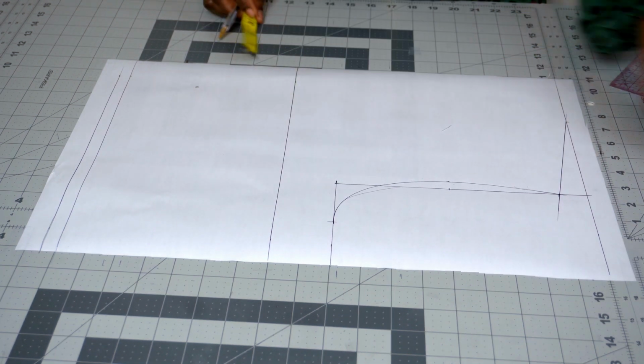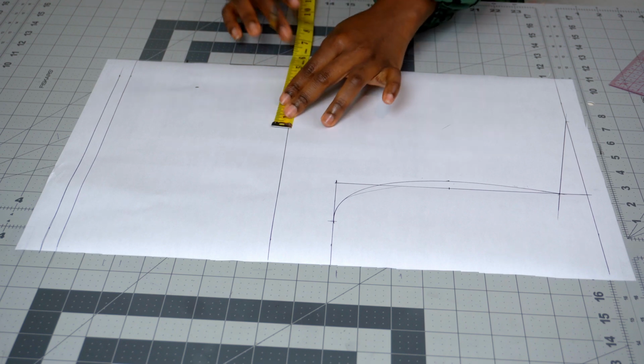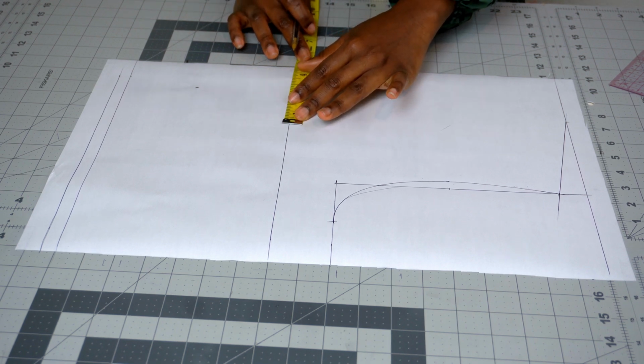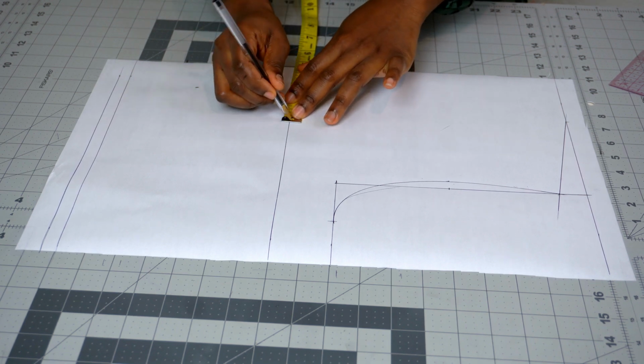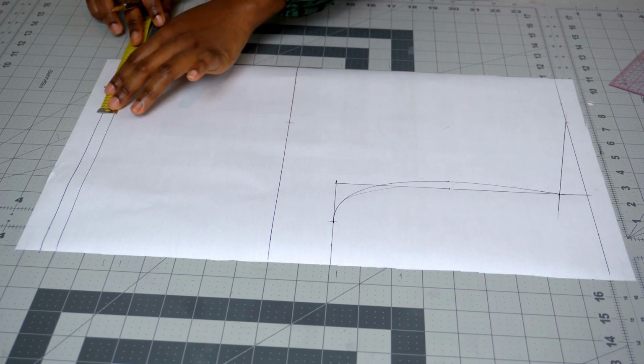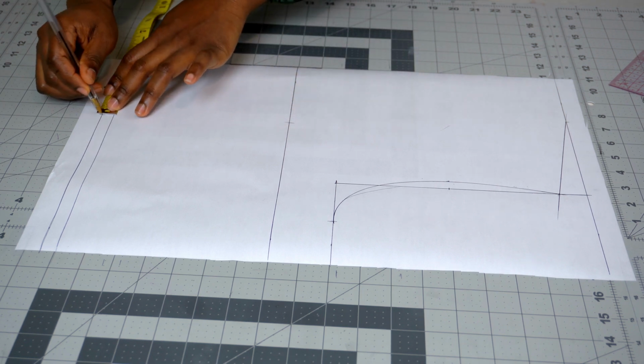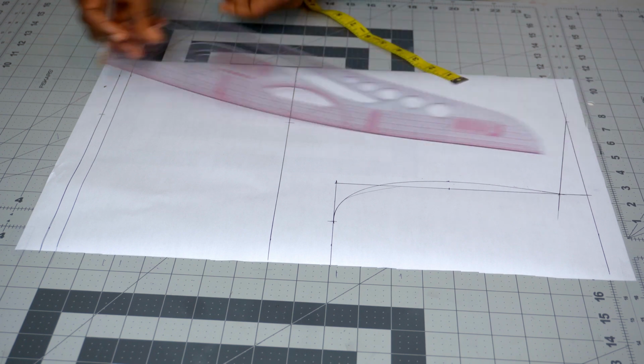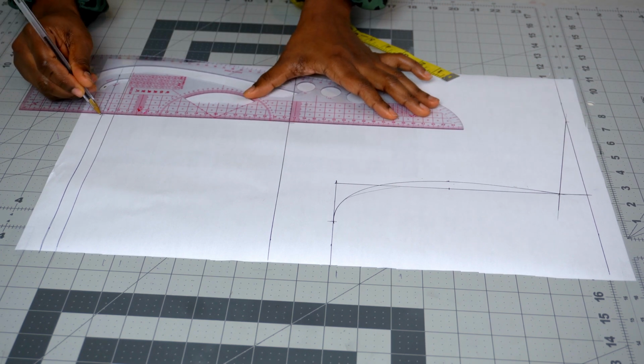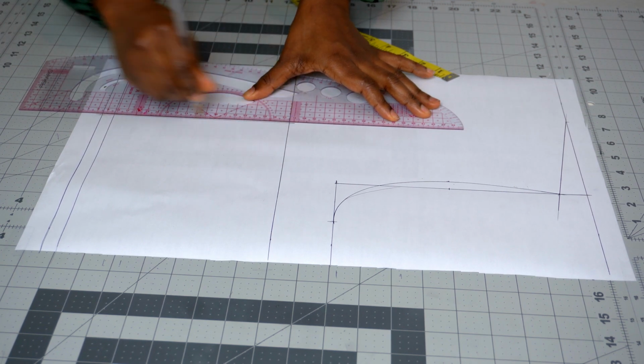So I'll come to this line right here. That was our bust point line, and I'll put my nipple to nipple measurement divided by 2 there, and I'll also do that on the waistline. So your nipple to nipple divided by 2, place it on the bust point and on the waistline. I'll connect both points together.